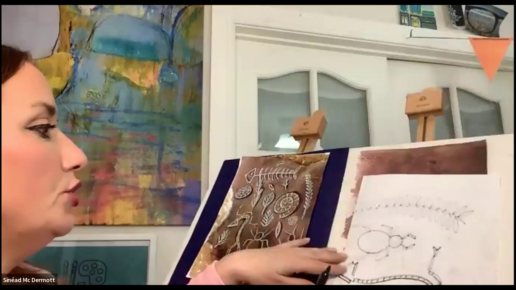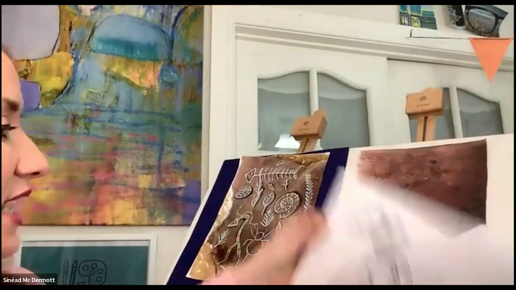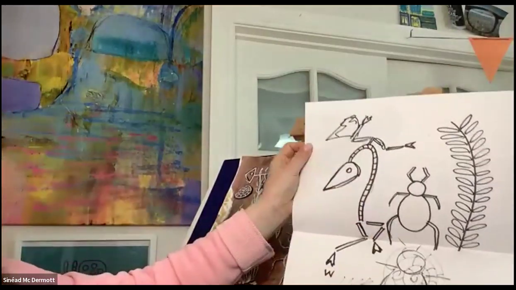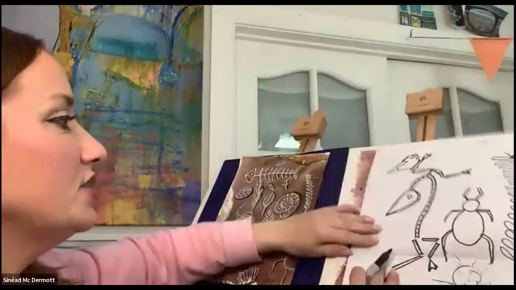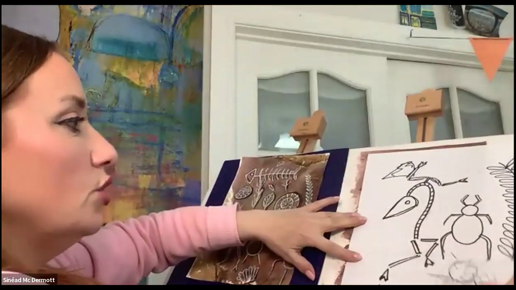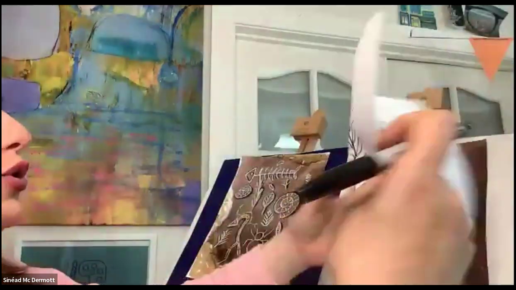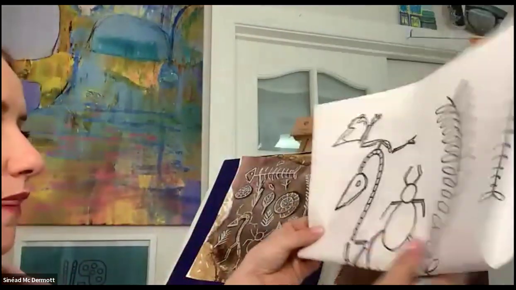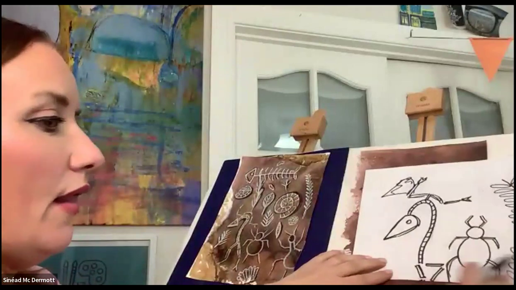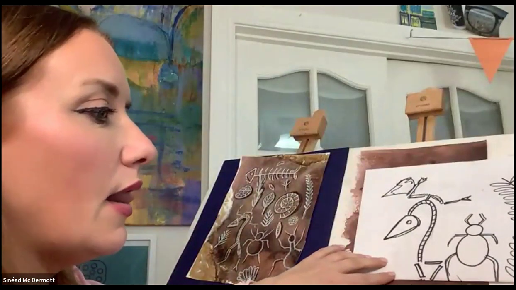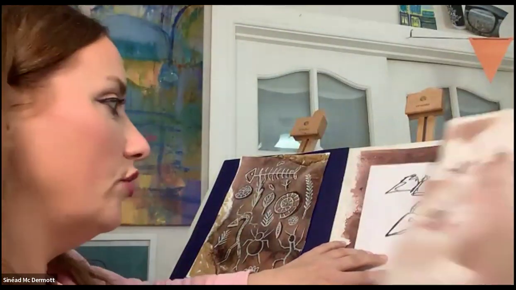Let's now do this funny looking one, this dinosaur. He's funny, isn't he? He cracks me up. Right, so basically to do that one, I'll draw it smaller. Let's see, I'll draw it smaller on here.